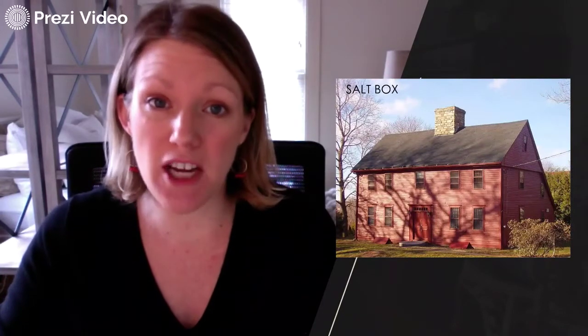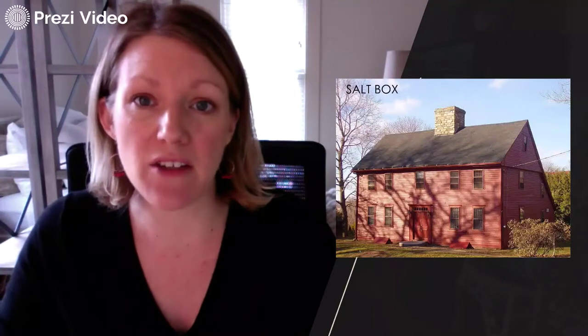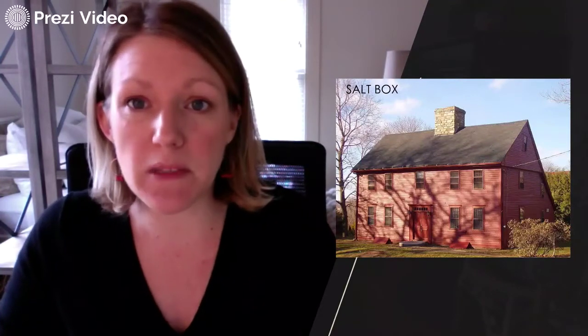Actually, the saltbox shape often evolved organically from the need for additional space for growing families. So if you had your regular construction house, adding a lean-to addition was an economical way to enlarge the house. Here you're looking at the Nehemiah Royce House in Wallingford, Connecticut. It was built around 1672.